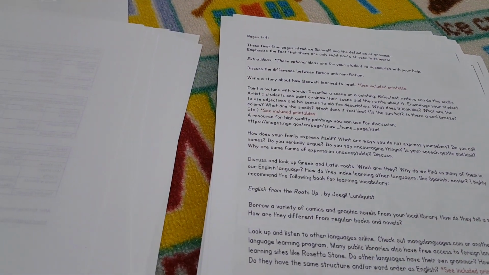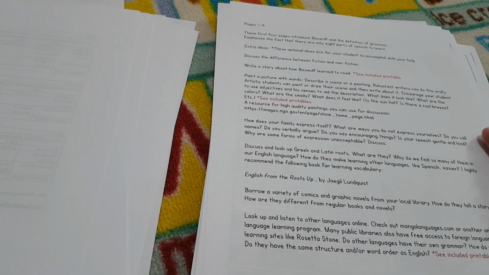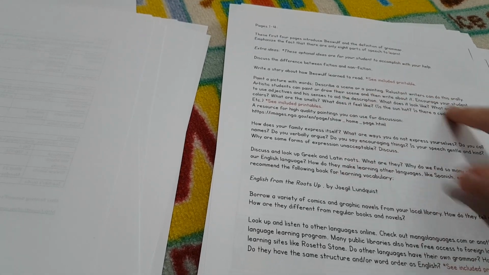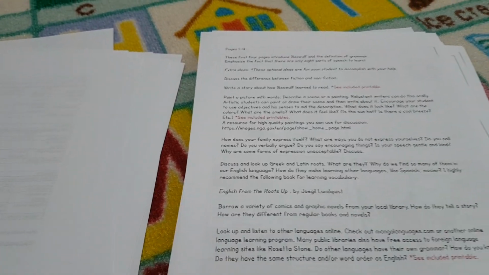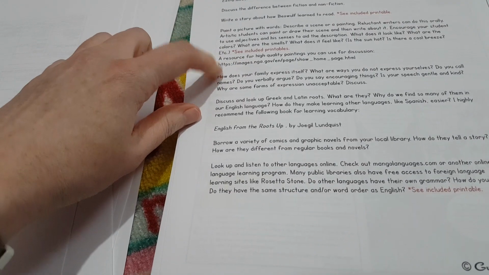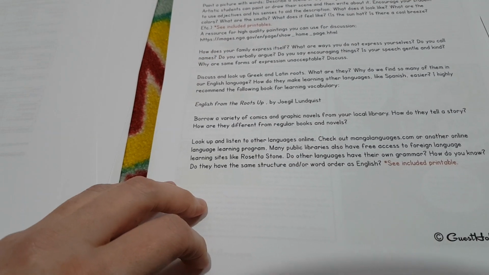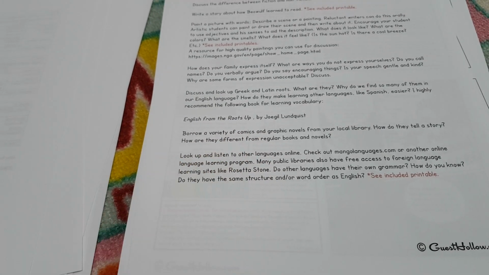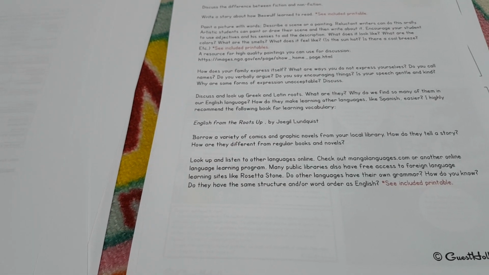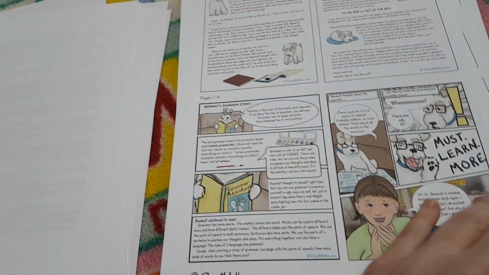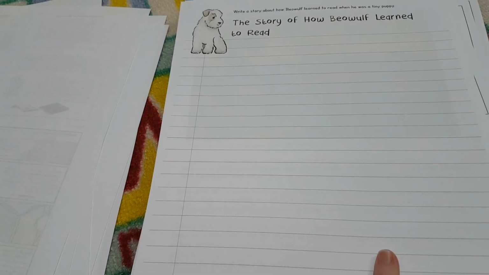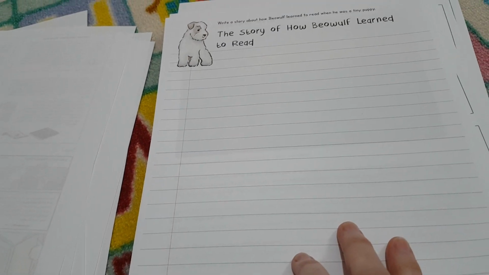Okay, so the first 4 pages introduce Beowulf the dog and the definition of grammar. Then we've got some optional additional activities with a printable, so we can write a story about how Beowulf learned to read. There's something on here as well, a link that you can click on obviously on your download. And then she also mentions English from the roots up, which is something that's actually scheduled in the language arts curriculum as well. Okay, so then we've got copies of what the student pages will look like. So that's always fun, so you can have a look through ahead of time. And there's the actual printable that you can use for how Beowulf learned to read.